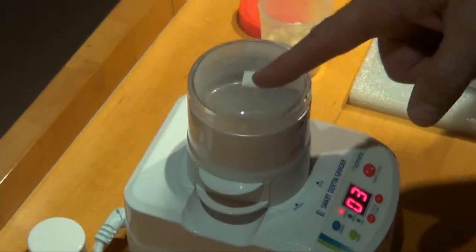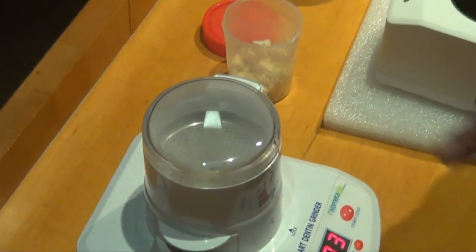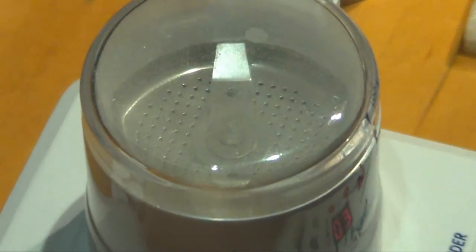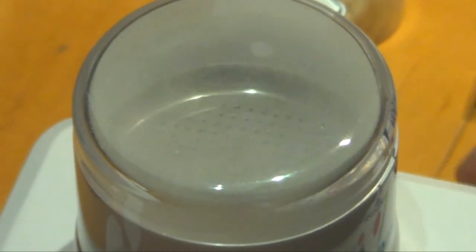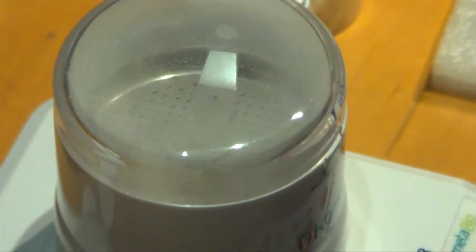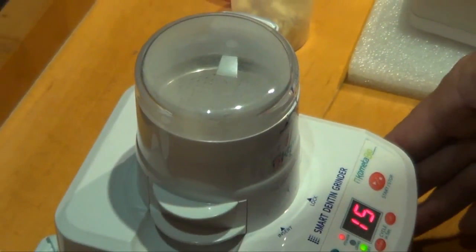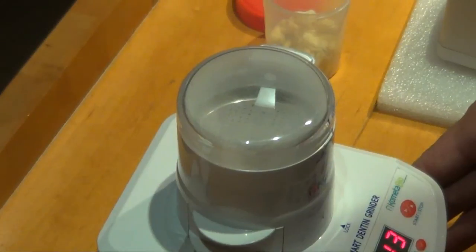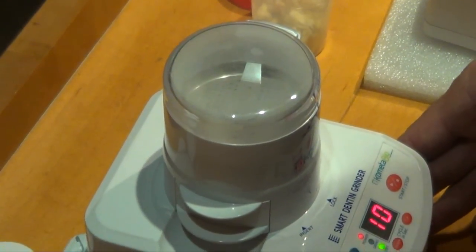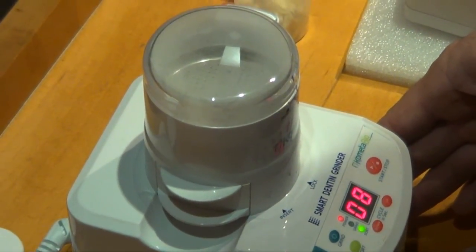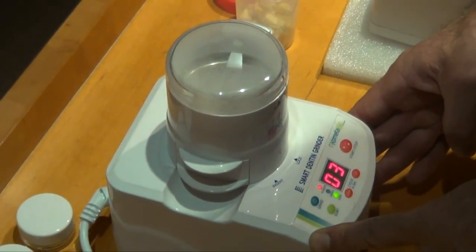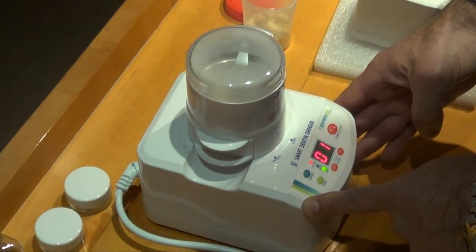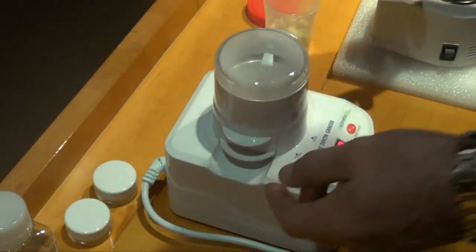Almost done. You can see here that there are some particles remaining. We can repeat the grinding, which I will do. Nothing left.